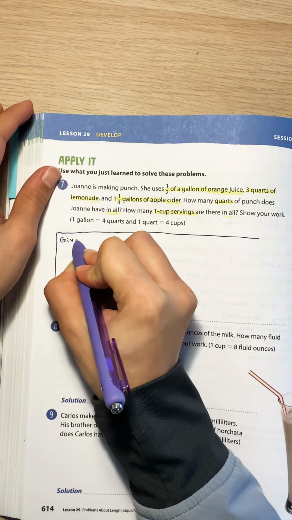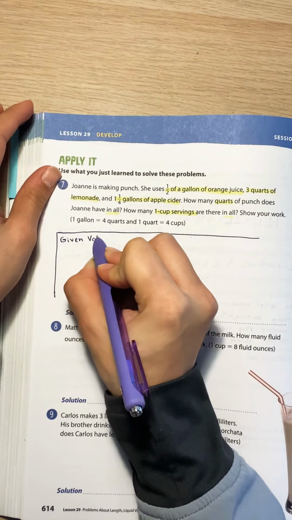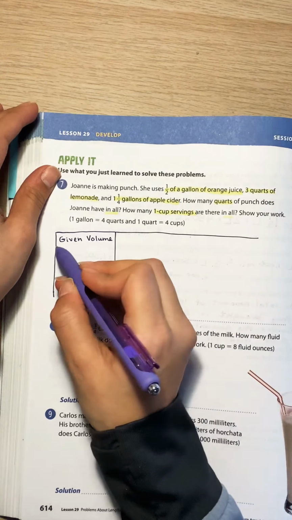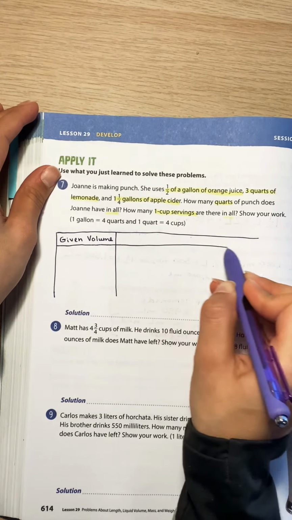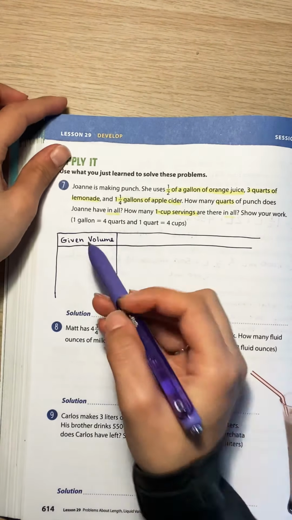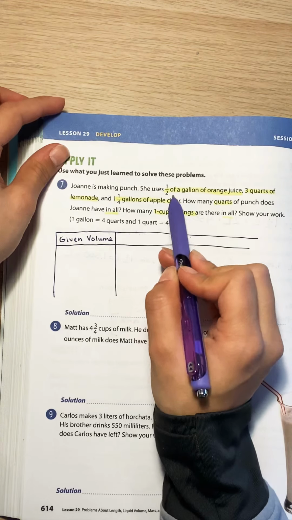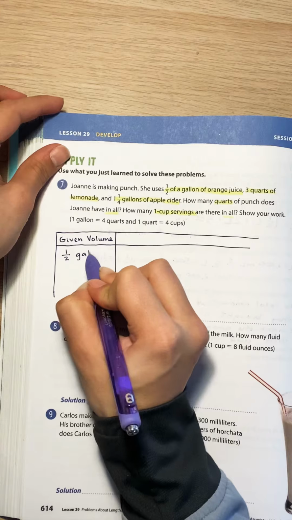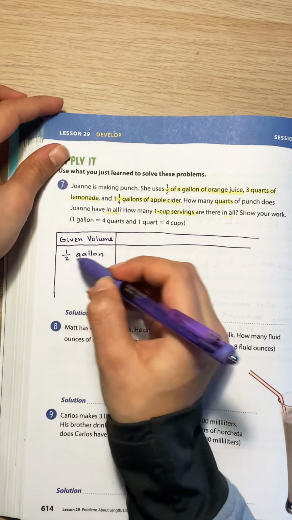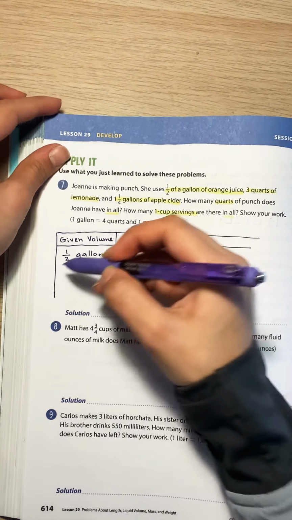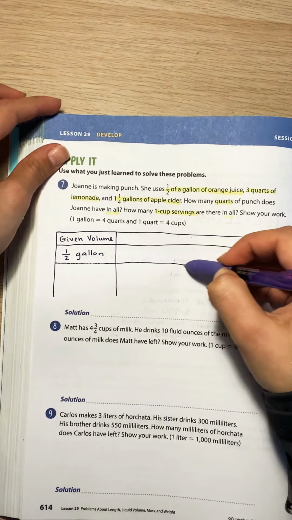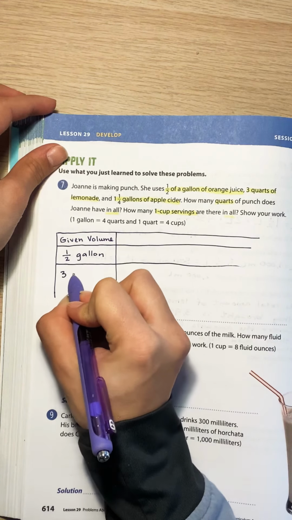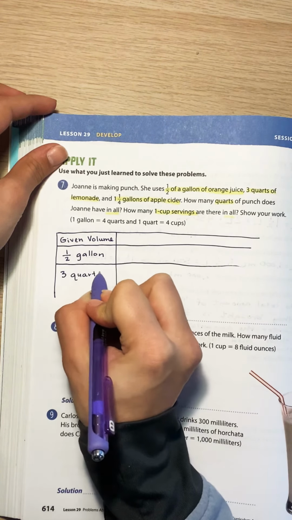So my first column in my table is going to be the given volume. So how much did she have to begin with? Okay, so all my titles will go up in this bar right here. So given volume, first she has half a gallon of orange juice. So half gallon. And then that'll be my first row. And then I have 3 quarts of lemonade.